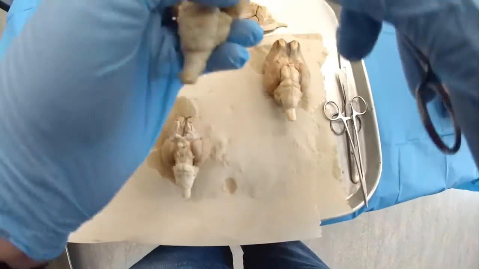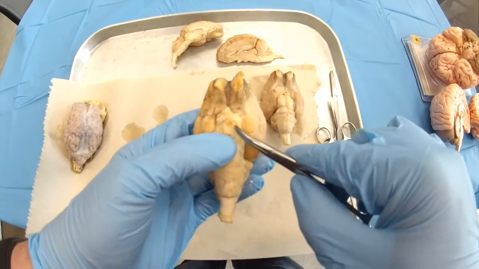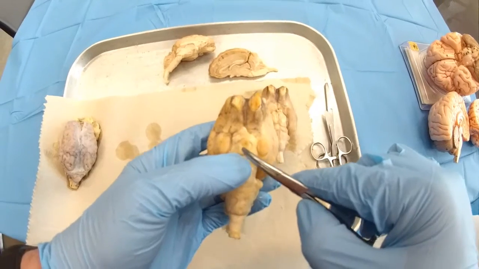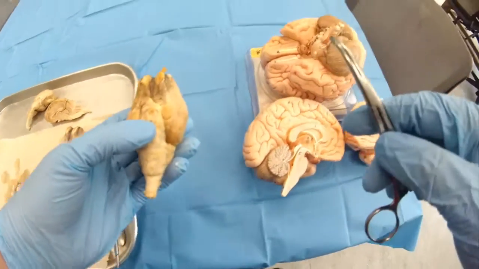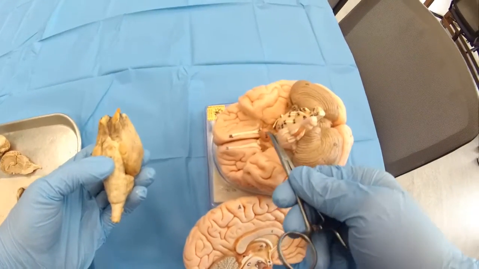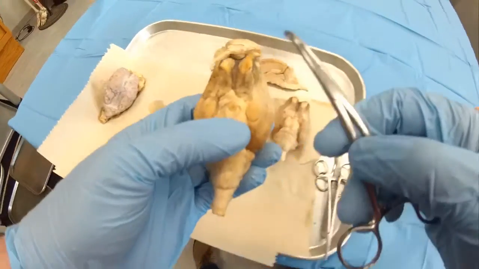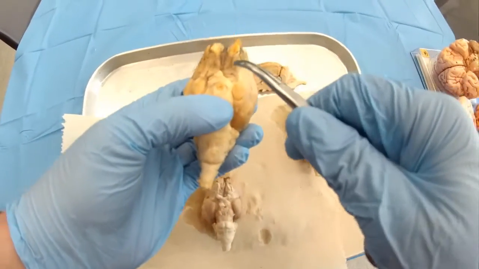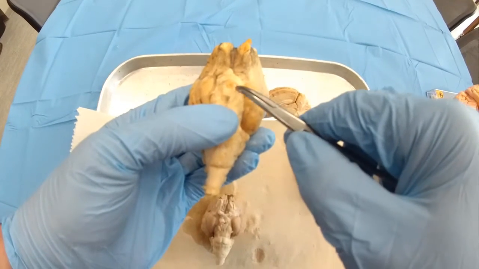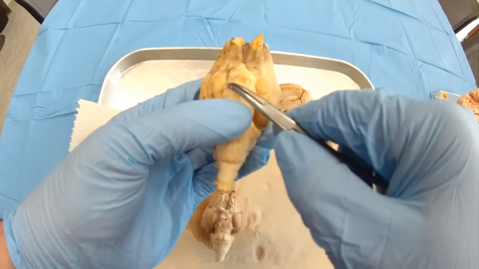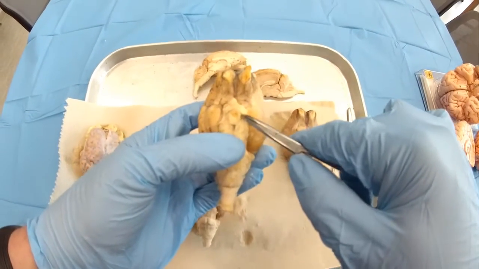Then you actually can see the pituitary gland. See this grayish or brownish type of structure. Usually it's portrayed as a hanging structure, but not in this case. So this is going to be the pituitary gland, and then you could see this structure. Again, it's about the same color, just like nerves. This is the mammillary body.